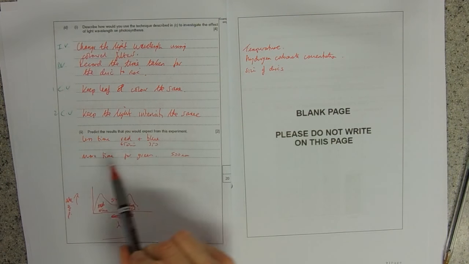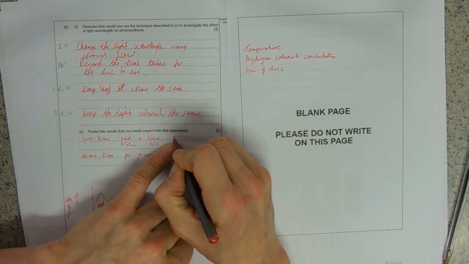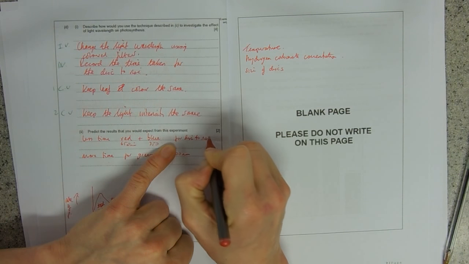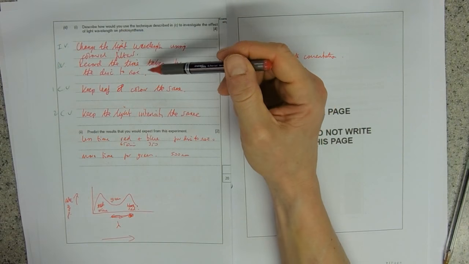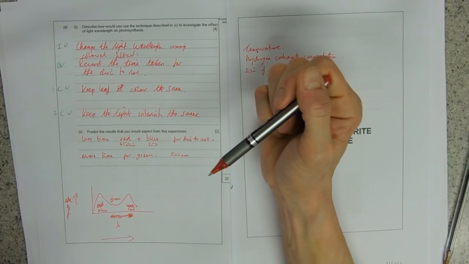And so predicting the results. So less time for the disks to rise. So we're actually relating that to our actual dependent variable, and we've mentioned our 2 versions of our independent variable there.